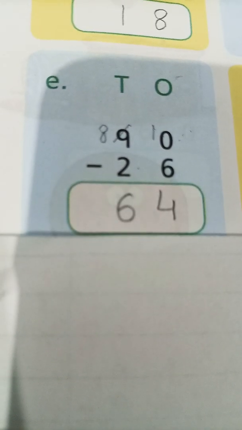Here is our next part E. We will subtract 26 from the number 90. Look students, here we have the number 0. We can't subtract 6 from the 0. So we will take one carry from the tens column. Here we are left with the number 8 and here we get the number 10. When we subtract 6 from the 10, we get our answer, that is 4. And in the next, when we subtract 2 from the number 8, we get our answer, that is 6. So subtraction of 90 and 26, answer is 64.